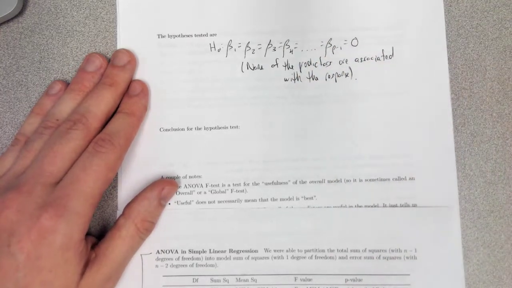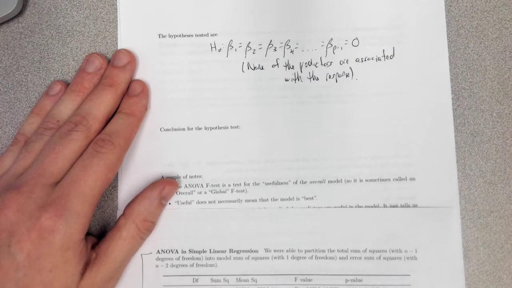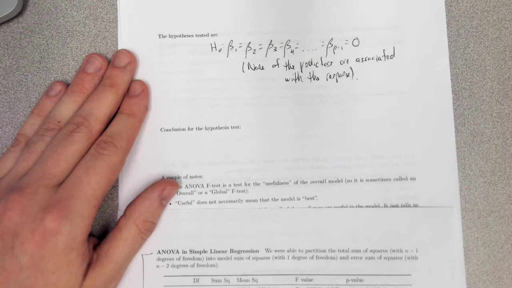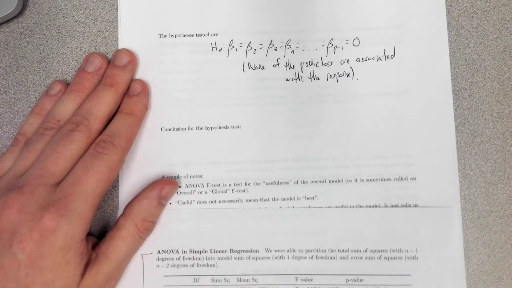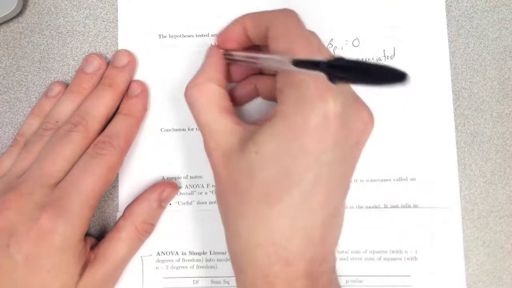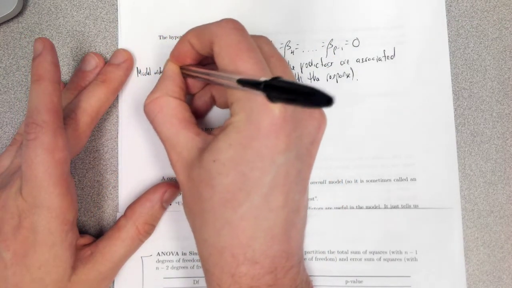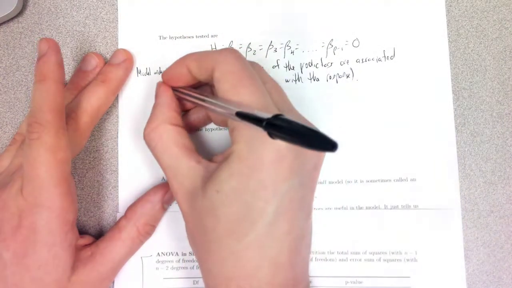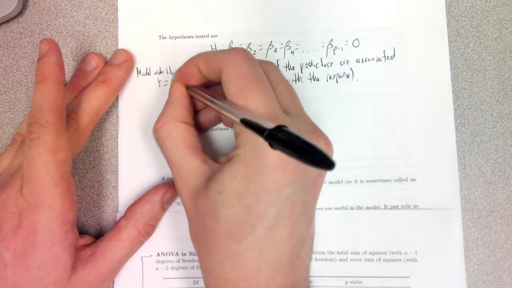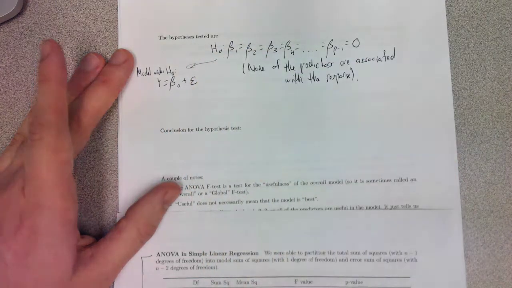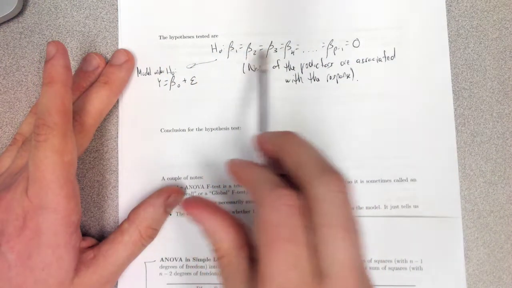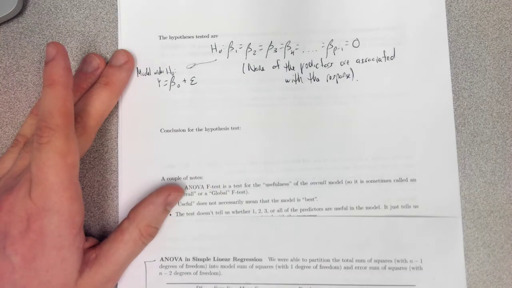Because this is the null hypothesis, sometimes this is called the global F-test or an overall F-test because it's testing to see if any of our predictors are useful for predicting the response or are associated with the response. We could also write, I'll kind of do it over here a little bit, the model under the null like we did before. And so in this case, the model under the null would plug in zeros for all these coefficients, so it would just be the constant mean model.